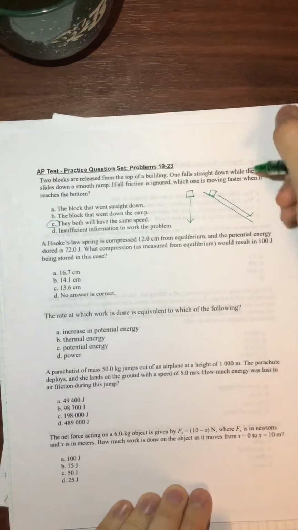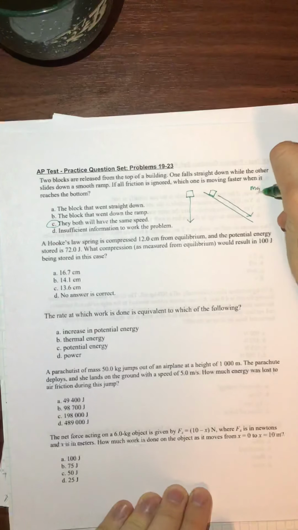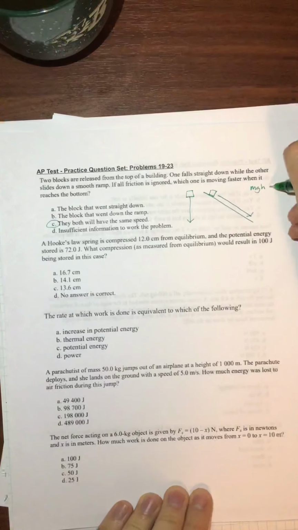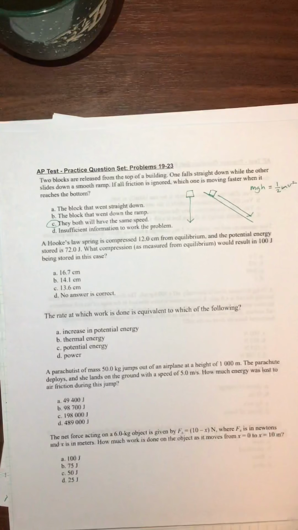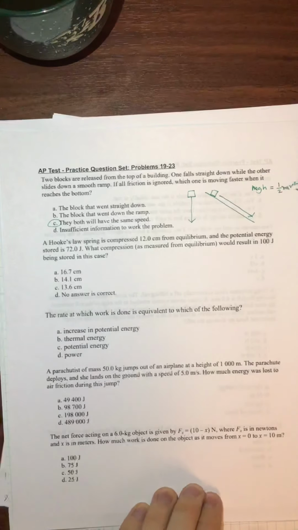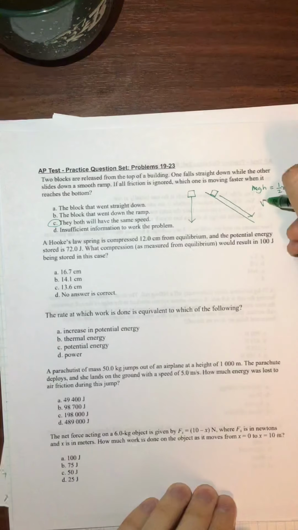And the reason you can figure this out is that they both start with the same amount of potential energy, mgh. And then when they reach the bottom, it turns into kinetic energy, 1/2 mv squared. Since neither object changed its mass, the masses cancel out, and you're going to solve that both have the same speed. Basically, if you solve for the speed, you get the square root of 2gh is equal to speed, and both started at the same height, and both had the same gravitational acceleration, so therefore they both had the same speed.